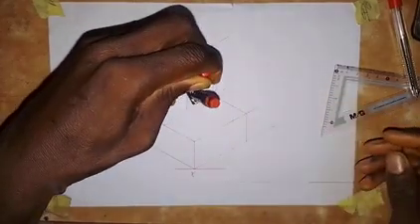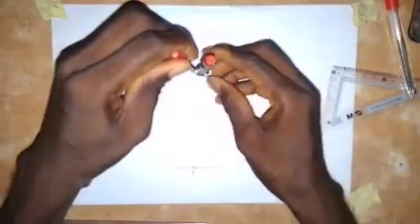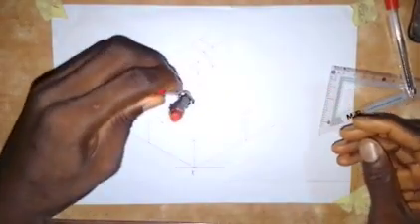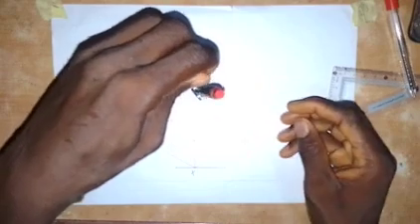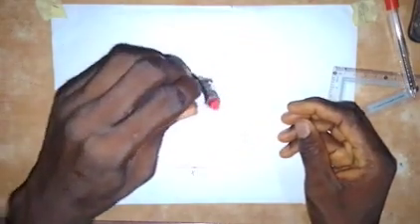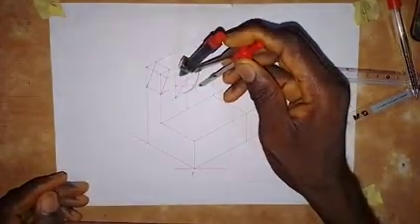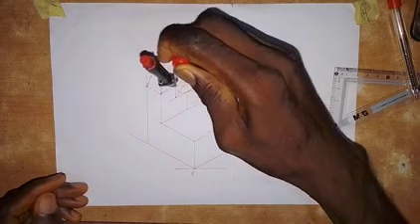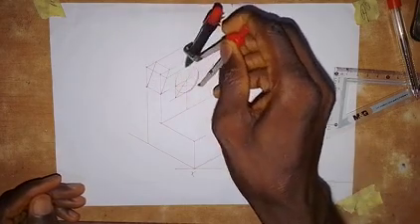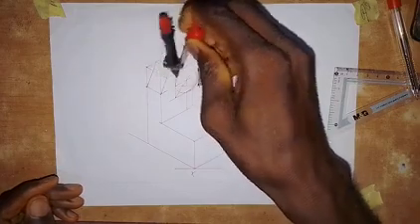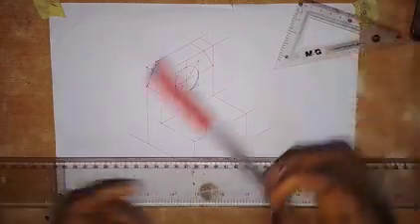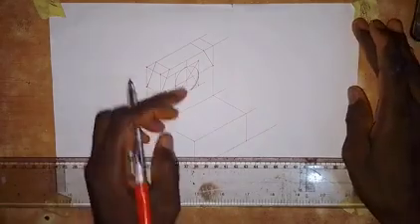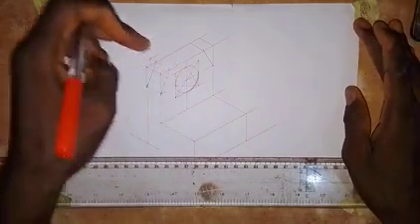Okay, just have it like this, and then we put it at this point. So we draw like this. All right, so we have the isometric circle here. And one thing about this isometric circle is that it is a bit wide, so you'll be able to see a little part of it at the back.